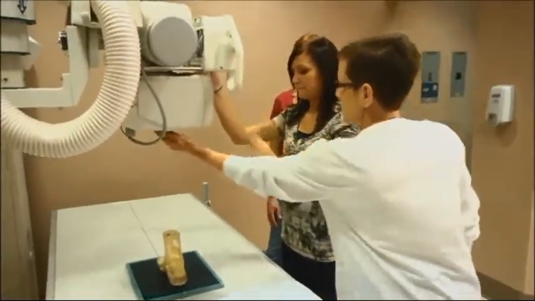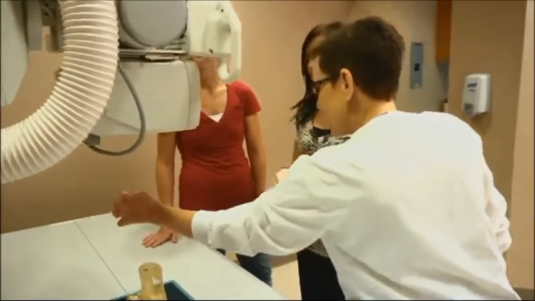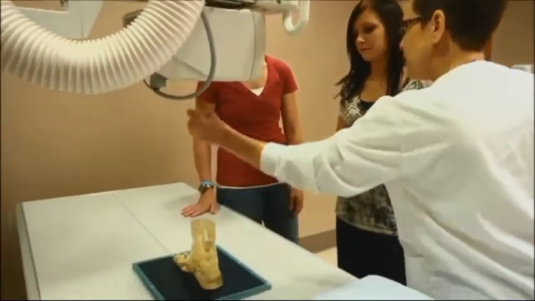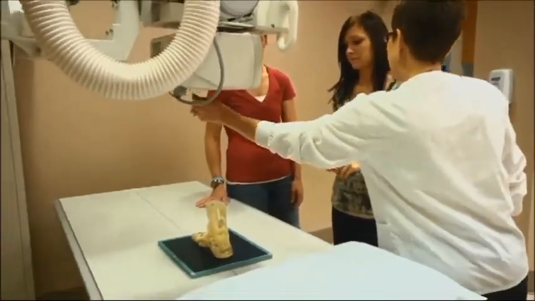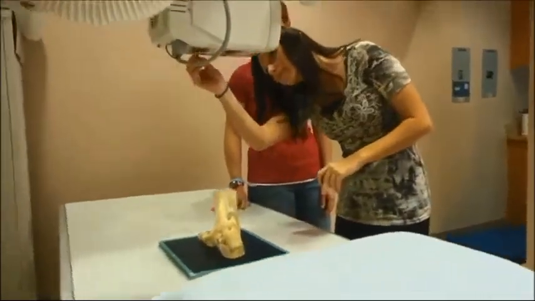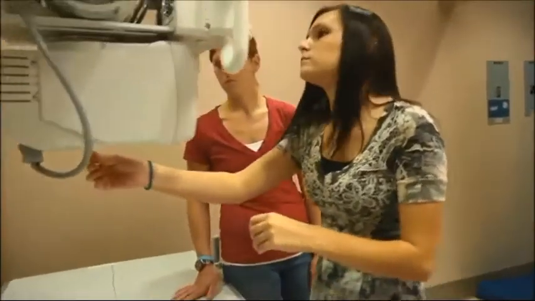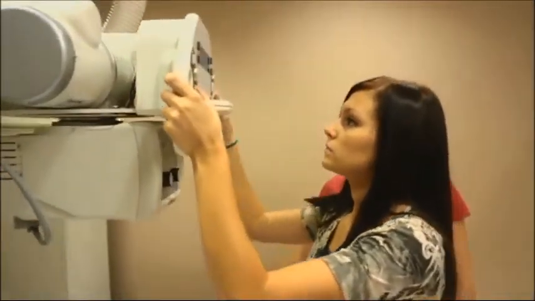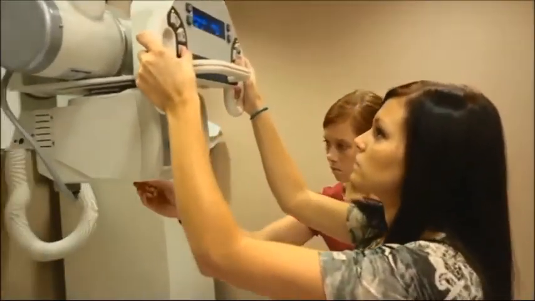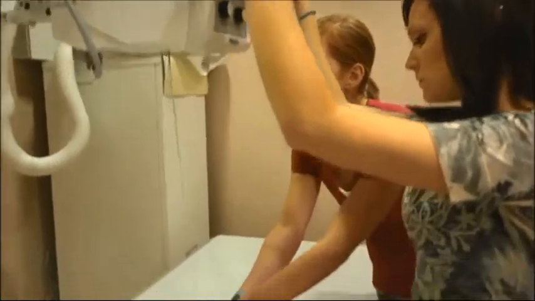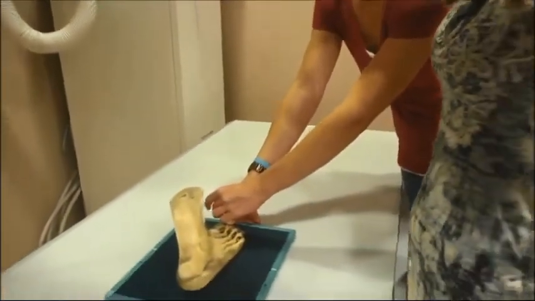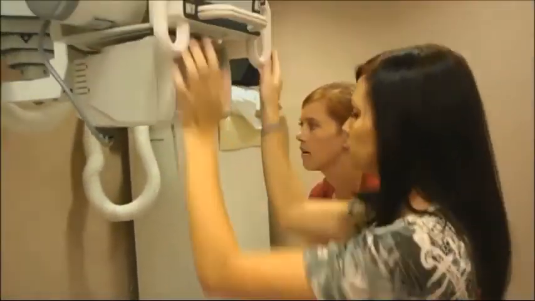We have a measuring tape on here. So we're going to measure the distance from the tube to the image receptor. It needs to be 40 inches. So let's bring the tube up. And Corrine, maybe you can help measure. Yeah, at about 38, 39, 40.